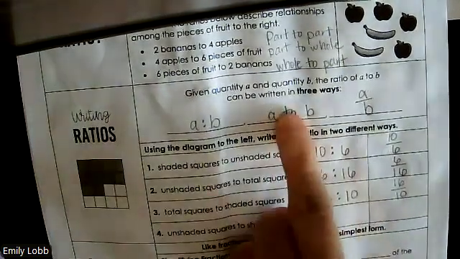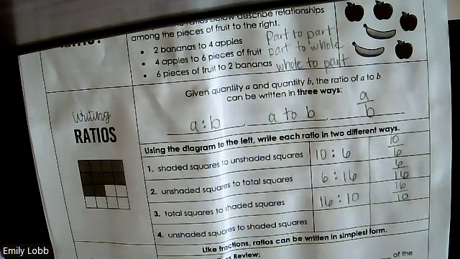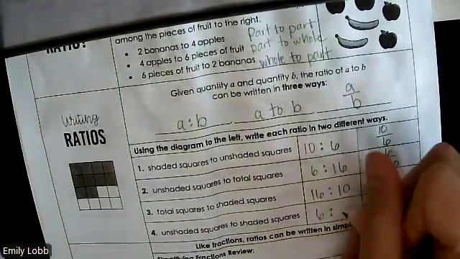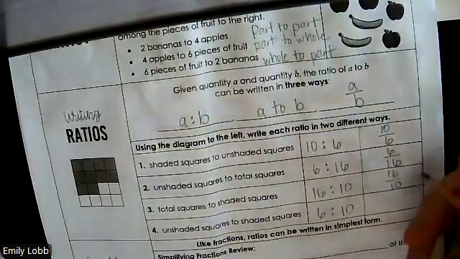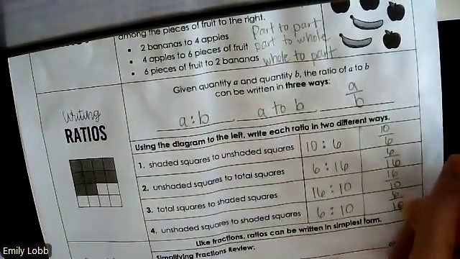We could also use the words, but that just seems like a lot of work to me. Unshaded squares. Again, 6 to shaded, 10. So you really have to just pay attention to what order they are in, right?